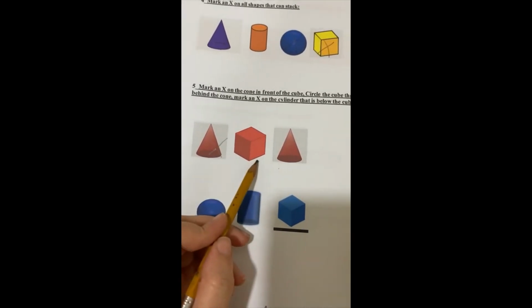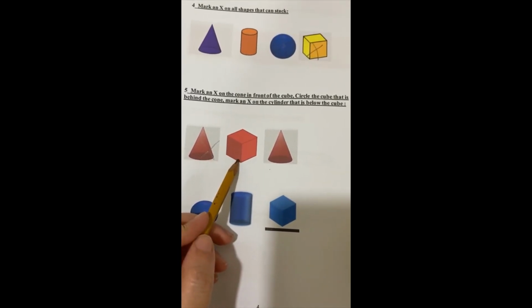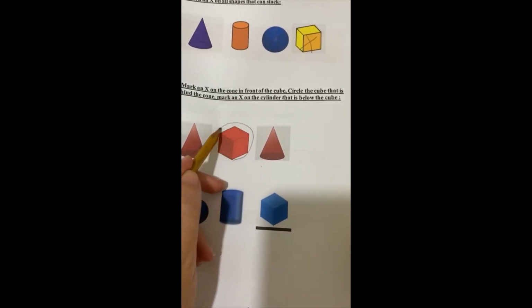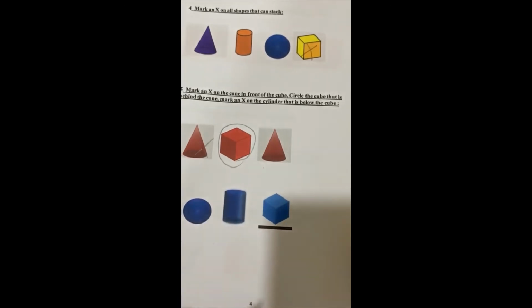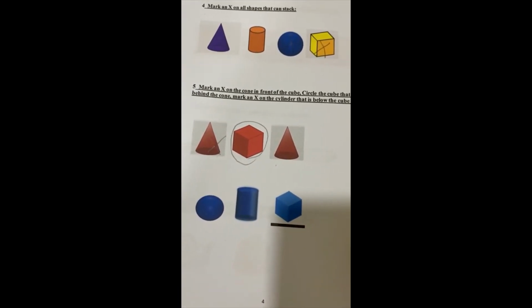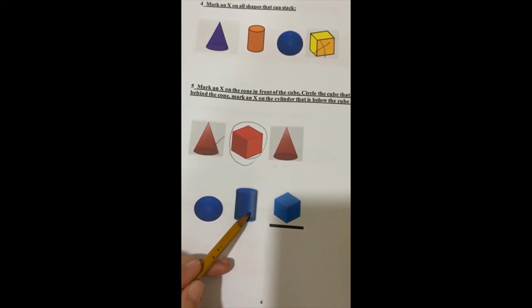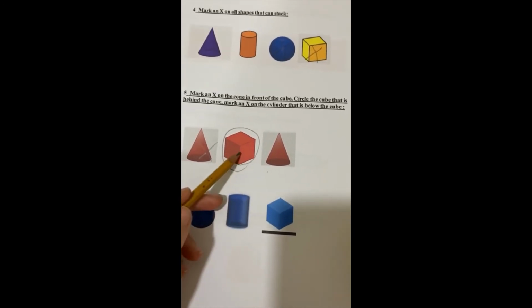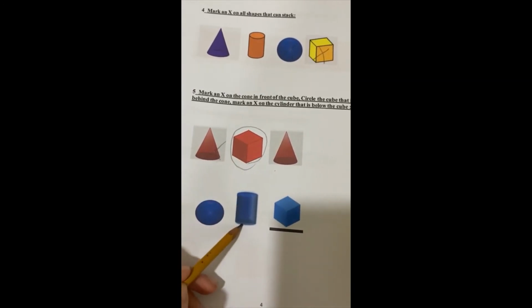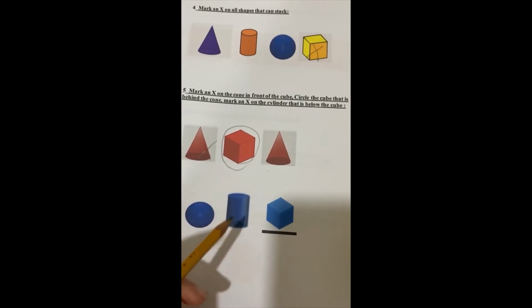So this cube is behind the cone. Excellent. And the last thing, I want you to mark X on the cylinder that is below the cube. So this is a cylinder that is under the cube or below the cube. Excellent.